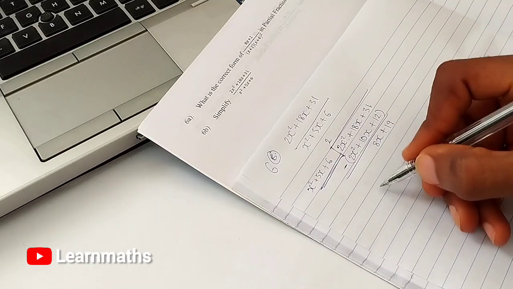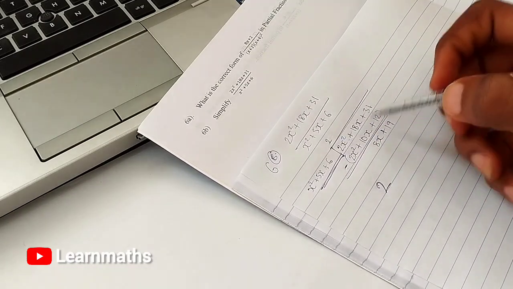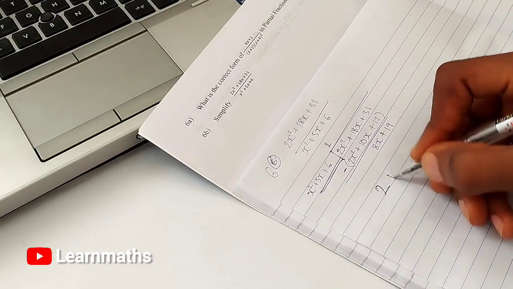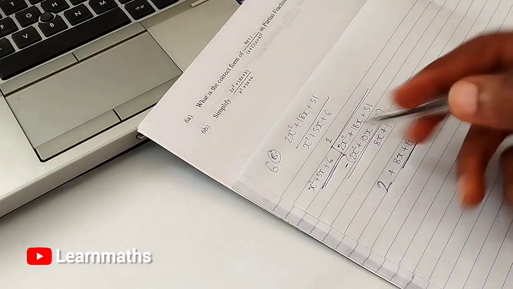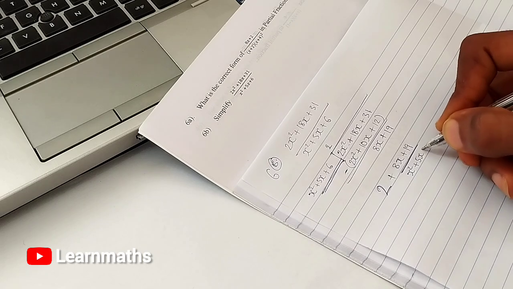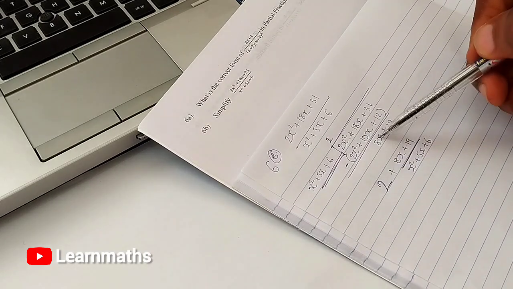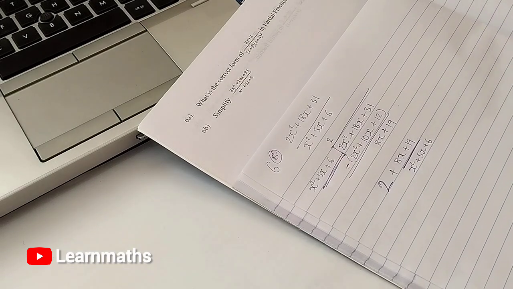The quotient is 2. Then the remainder is 8x plus 19. So we are still dividing this remainder with x squared plus 5x plus 6, right? So 2 remainder this, which will still divide with this. Now let's see if we can simplify further.